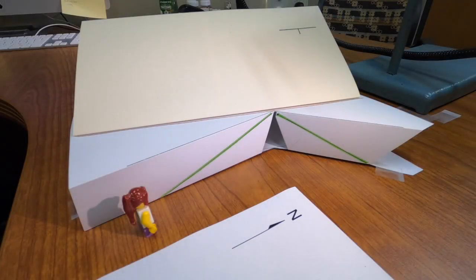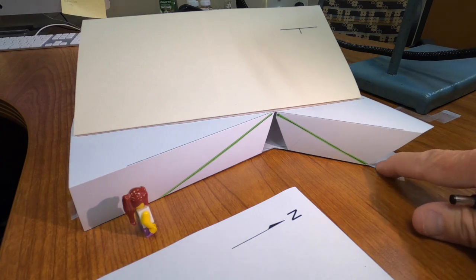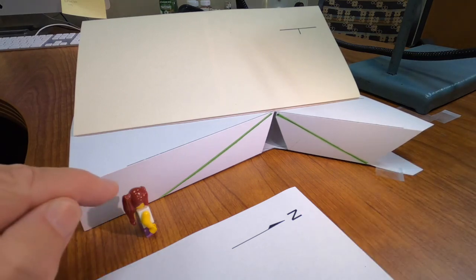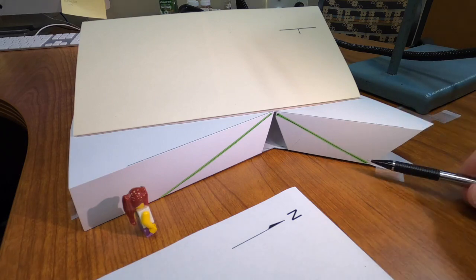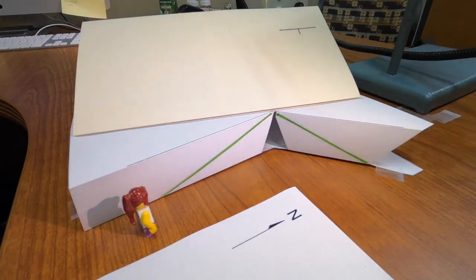This is example problem number 2, still for lab number 1. And in this case, I want to give you a visualization of the problem before we proceed with it. What I'm showing here in this physical model is this little Lego person right here, of course. And it's quite possible that she's in a quarry. These are walls of a quarry, okay?